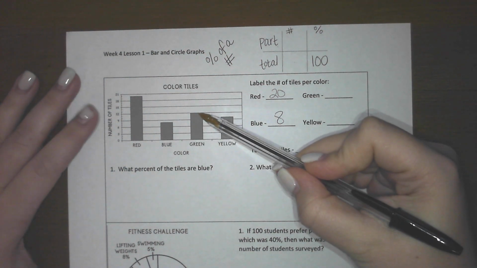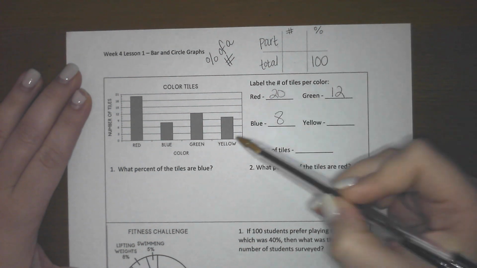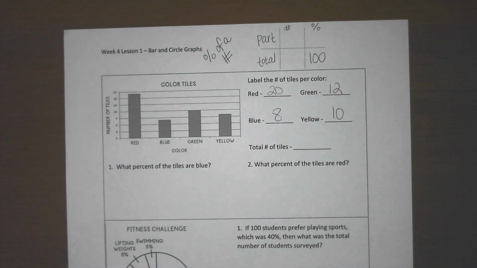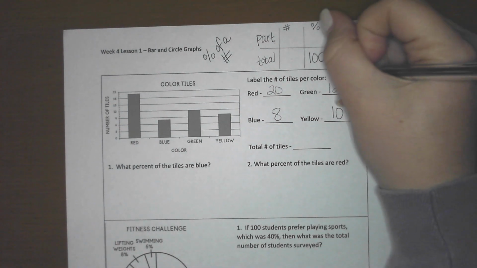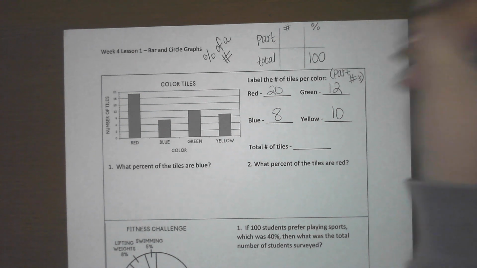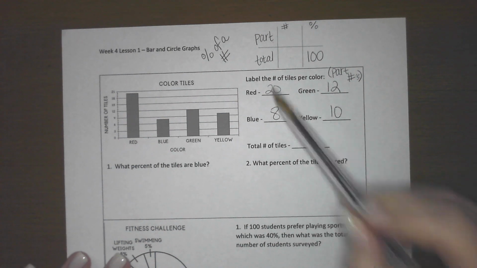Green is right on this line, so that's about 12 right there. So there's 12 green tiles. And then yellow's right above the 9, so I'm going to say there's 10 yellow tiles. So these are your part numbers. If they ask you any question about percent of certain colors, these are the part numbers that you're going to use in your big H.